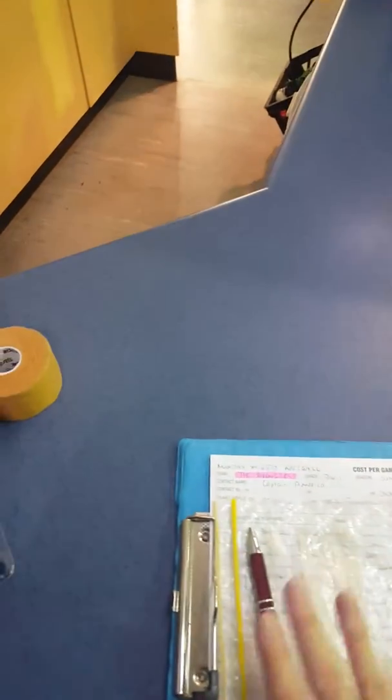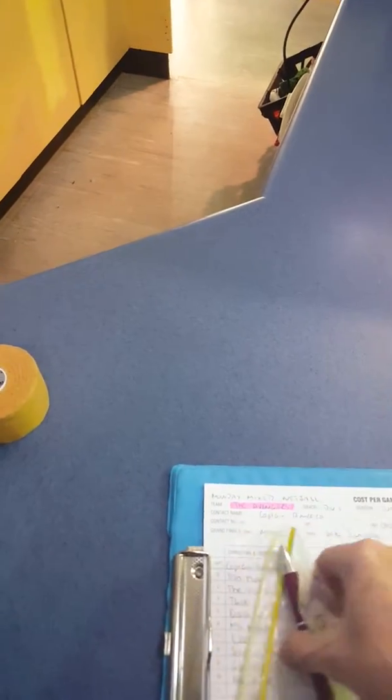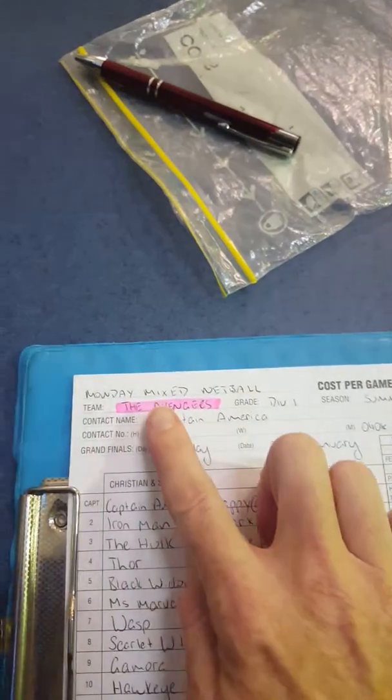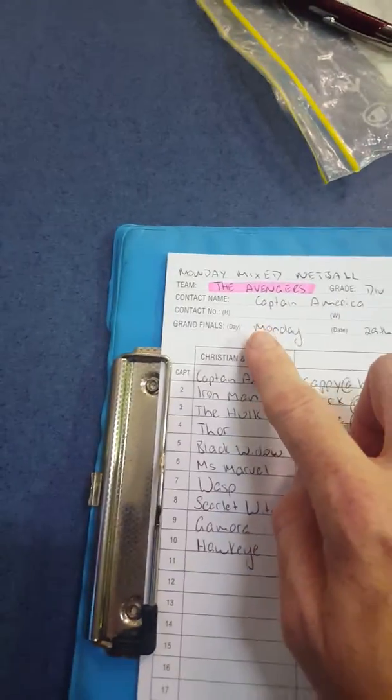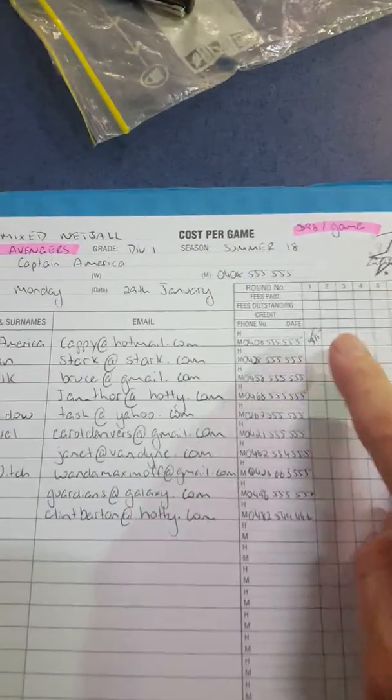This is just a quick little tutorial on how to use our player forms and our login screen. You'll find your player form on a folder sitting on the counter with all the others, with a bag and a pen for the money and for you to tick off. With the player forms themselves, you'll find your team name, the price of the games. You'll need to actually list all your players here, as well as their email addresses and their phone numbers.